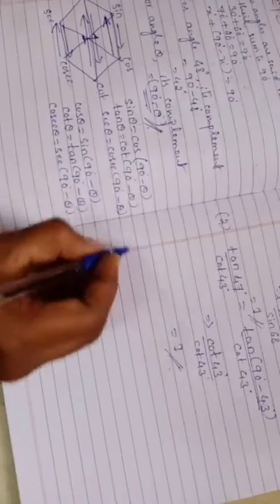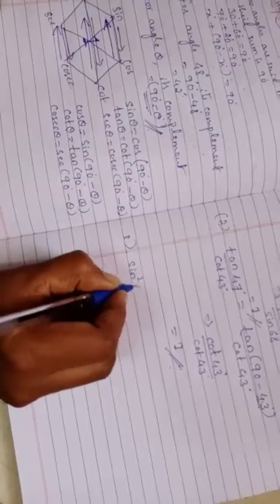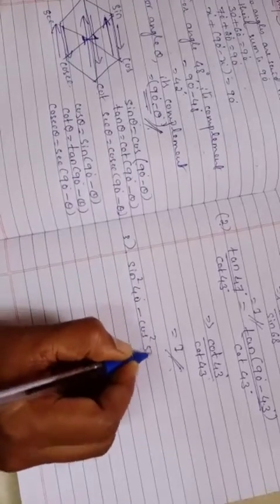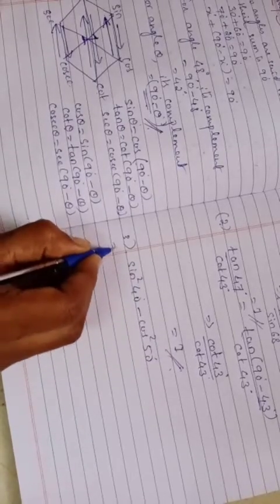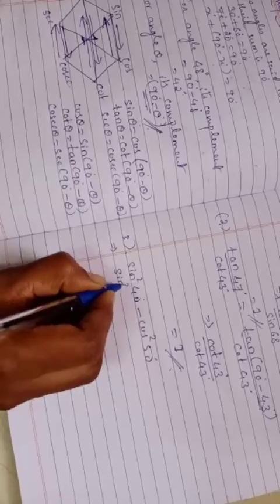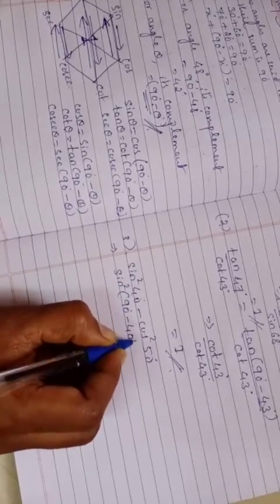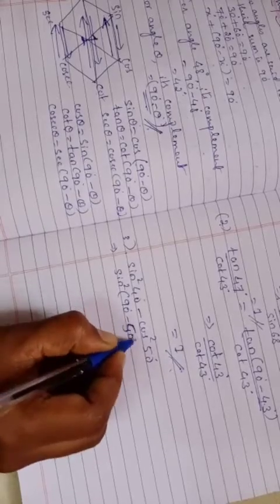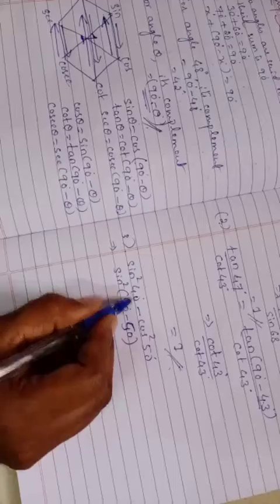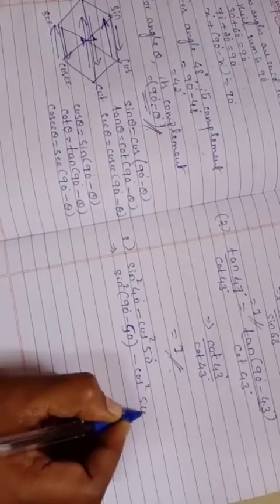Let's see one more example. Sine square 40 degree minus cos square 50 degree. So sine square 40, I'll write this one as sine square, and instead of 40, I'll write 90 minus 50, because 50 is the complement of 40, minus cos square 50.